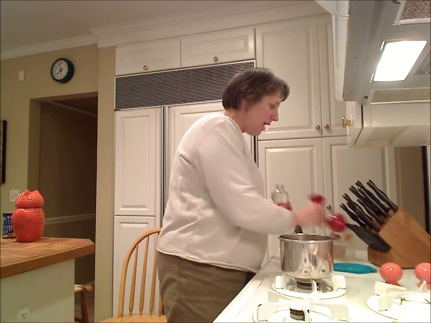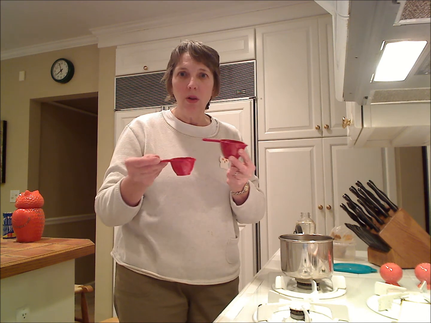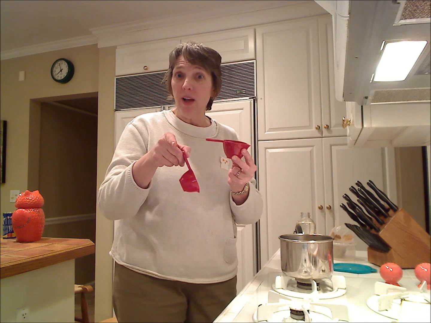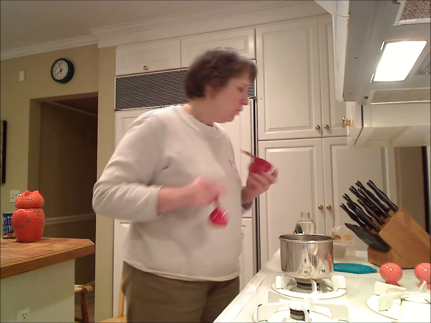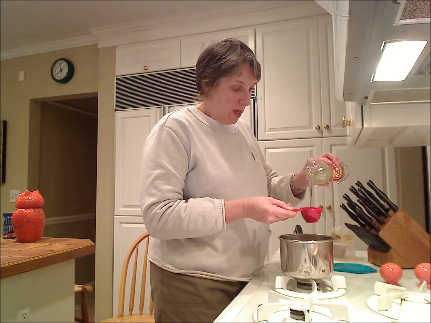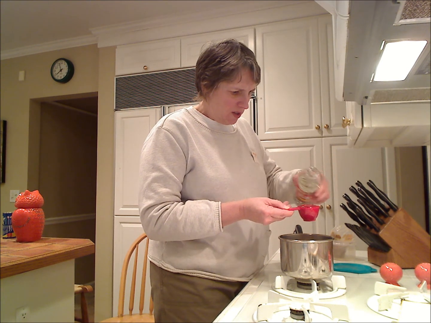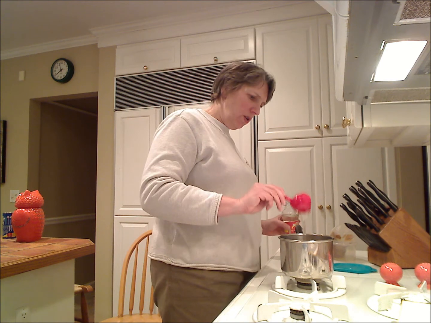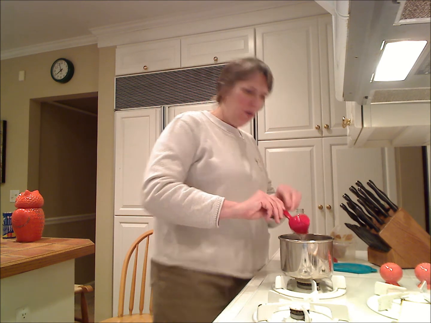Well, this is a half a cup, and half of a half a cup would be 1/4 of a cup, because 1/4 plus 1/4 is 2/4, which simplifies to 1/2. So I'm going to pour a half a cup of light corn syrup, save those calories, it makes it all sticky and good, into this mixture that I need to start heating.